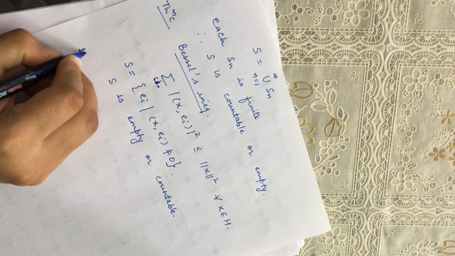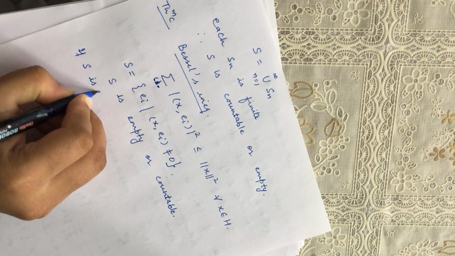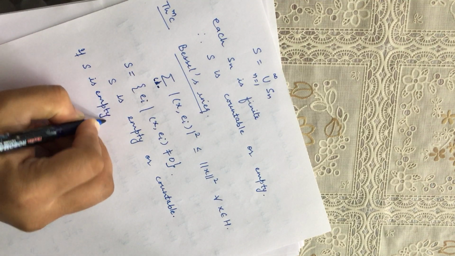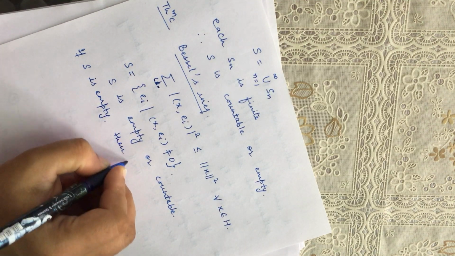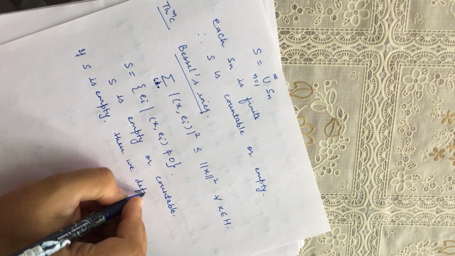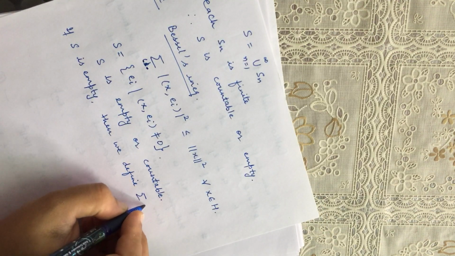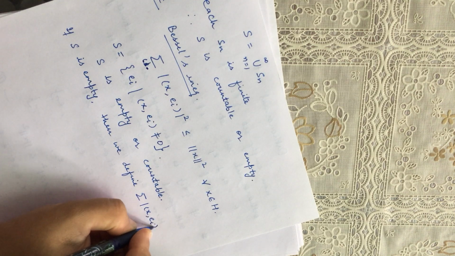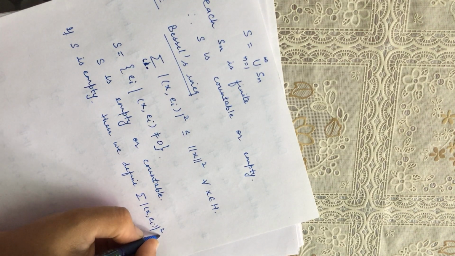Now if S is empty, then we define this summation of |⟨x, ei⟩| whole square to be 0.